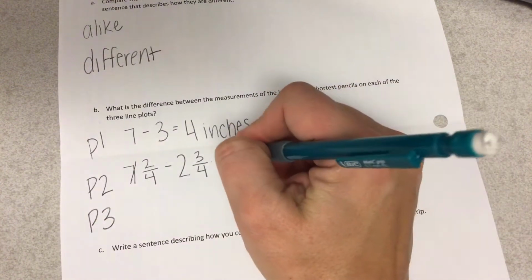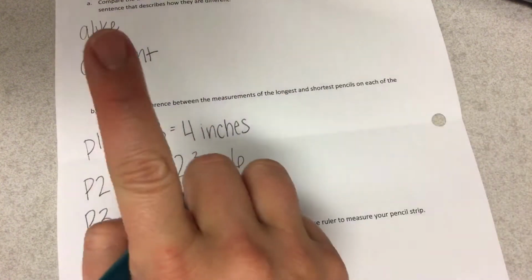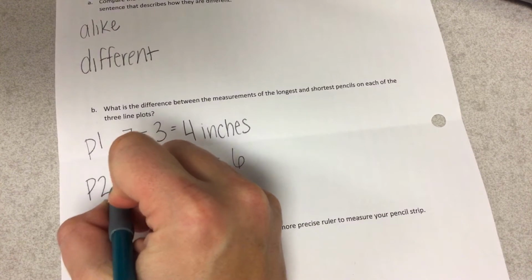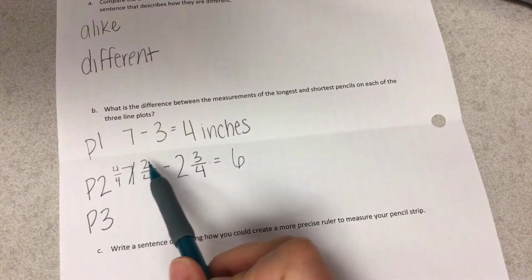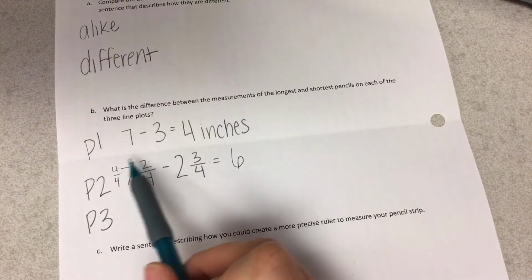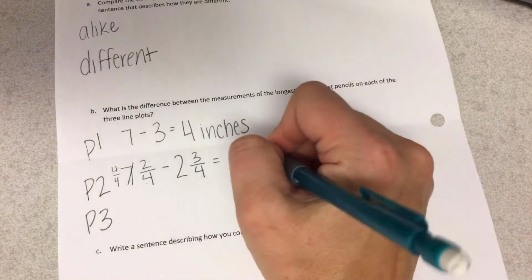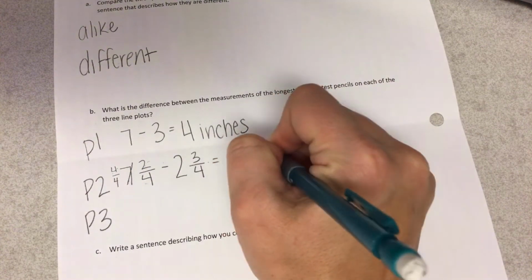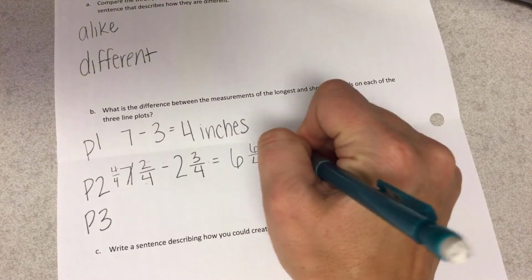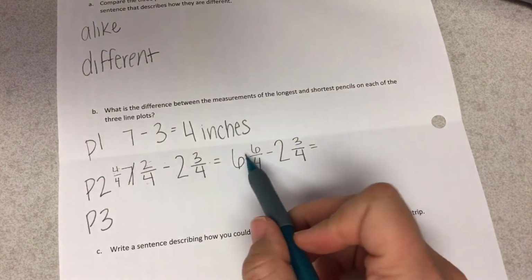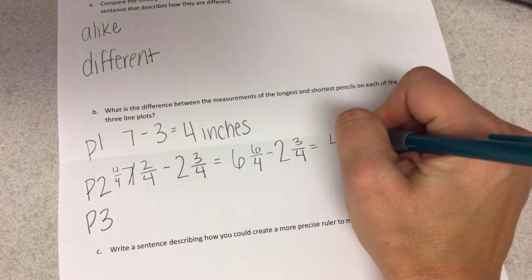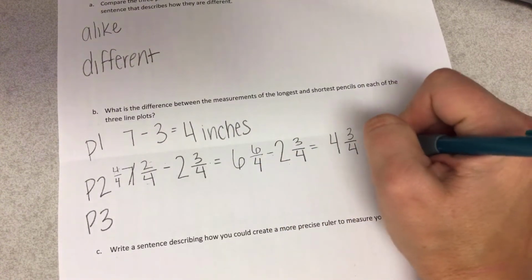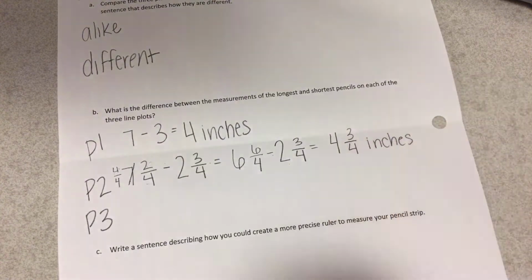That 7 is going to turn into a 6 because I've borrowed 1 and I've turned it into 4/4. So instead now I have 6 4/4 and 2/4. So I need to add these 2 together, which 4 plus 2 is going to give me 6/4. And I'm going to subtract 2 3/4. So now I have 6 minus 2 is 4. 6 minus 3 is 3/4. So the difference in inches is 4 3/4.